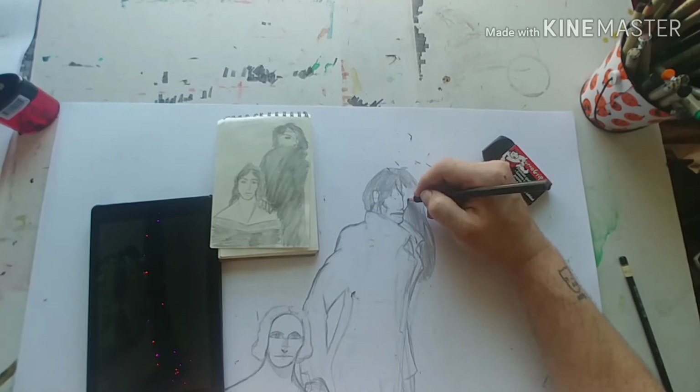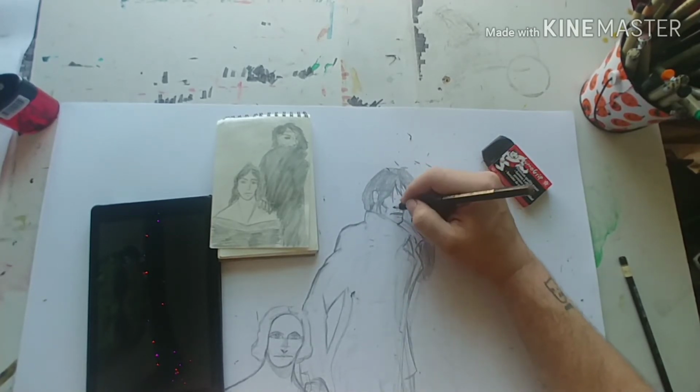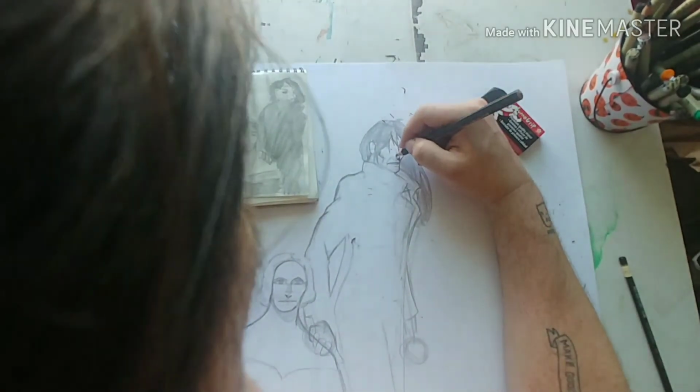And just between us, because we're friends, it's a little easier to draw. But you're not going to tell anyone. You're not going to judge. This is a safe space.